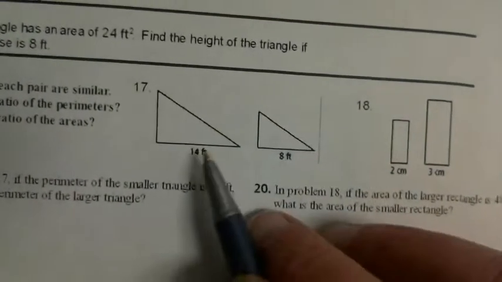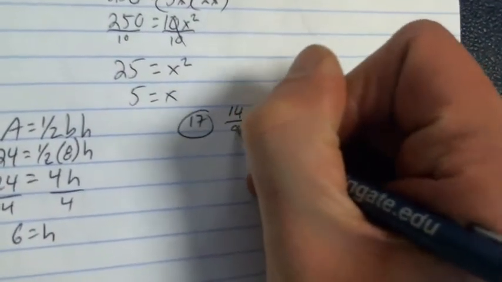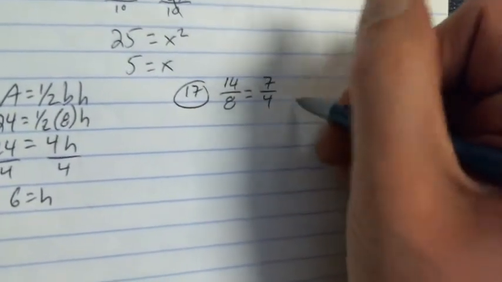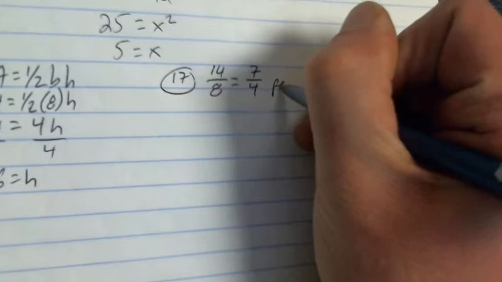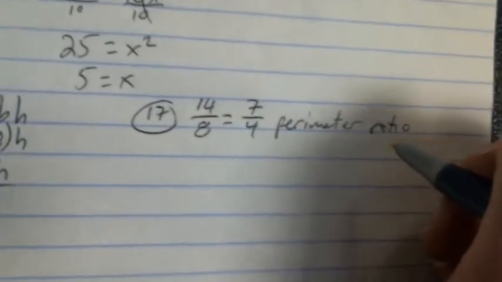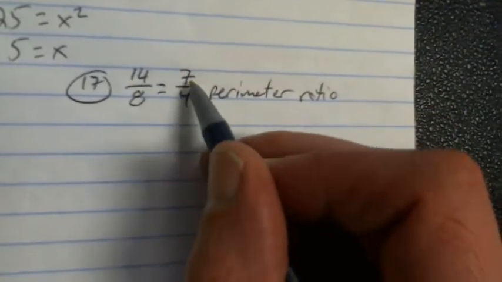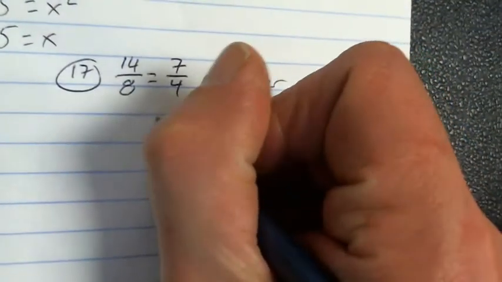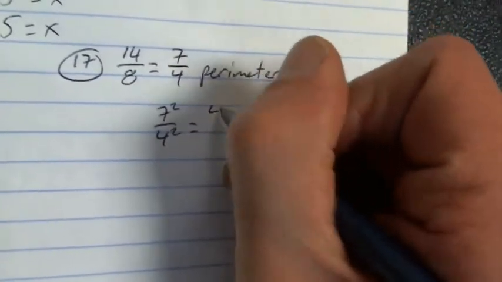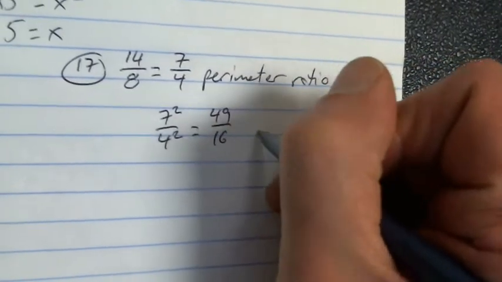So for 17, our initial ratio is 14 to 8, which can be reduced to 7/4 as a perimeter ratio. The area ratio is going to be the same as this, but squared. That's 49/16, our area ratio.